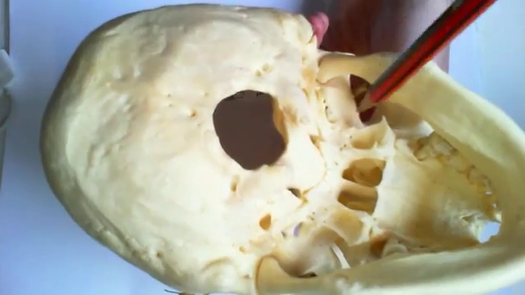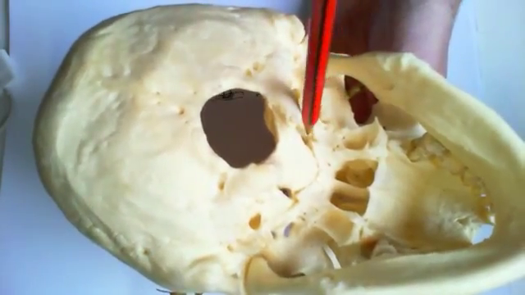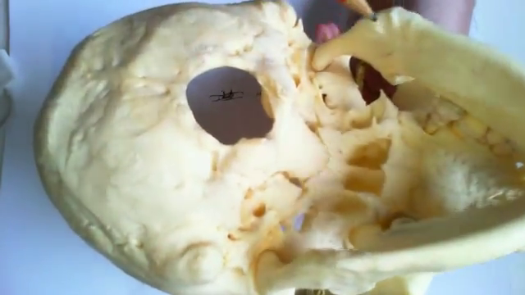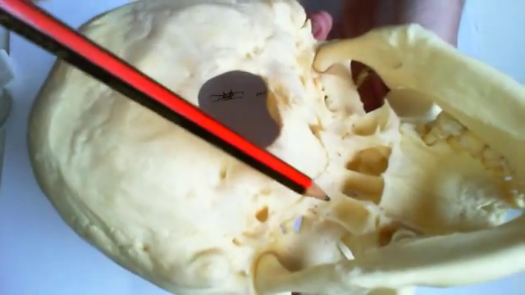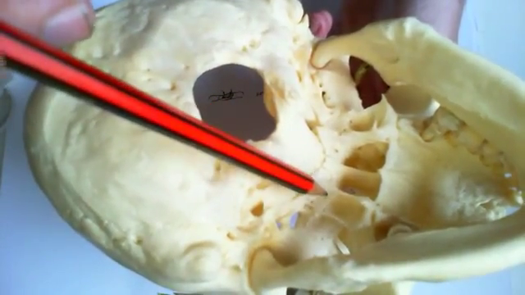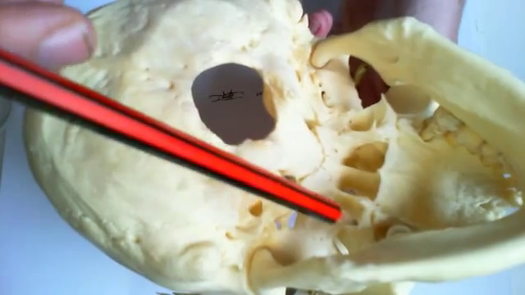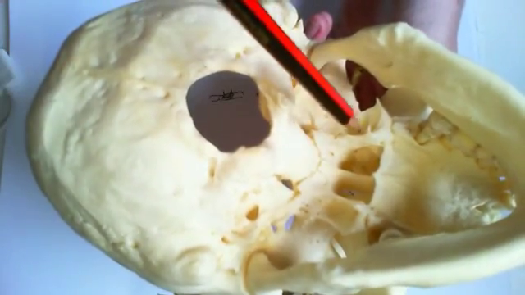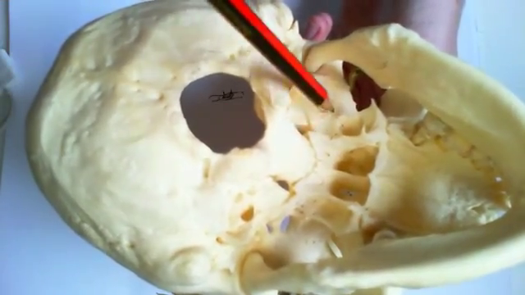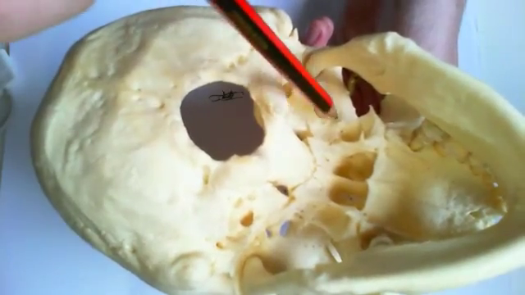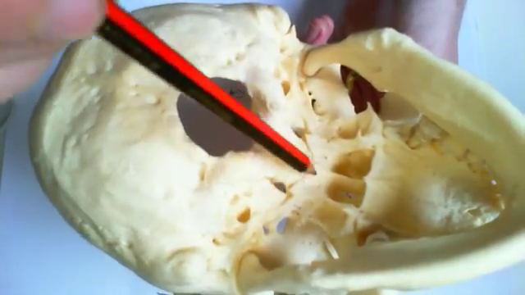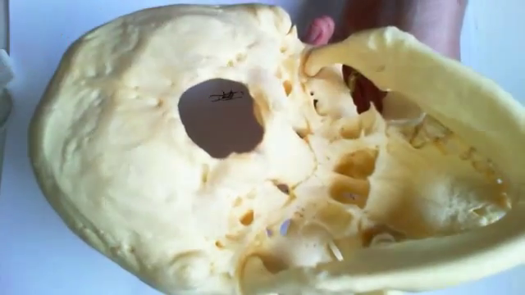you can see that just here, it's not very good because of the lighting, but just here, along this section, these are the pterygoid plates, and this is the pterygoid process, which is a kind of common attachment from the body of the sphenoid bone.